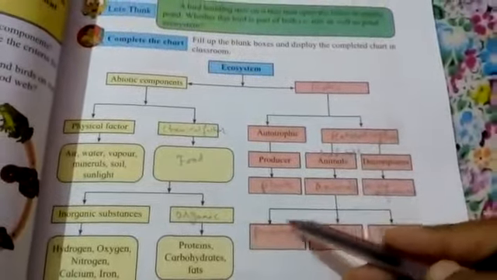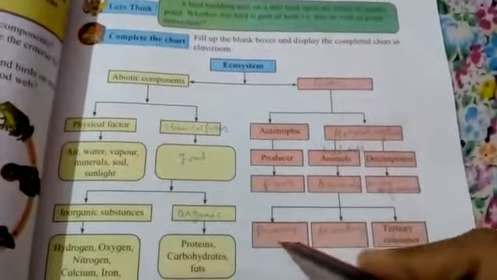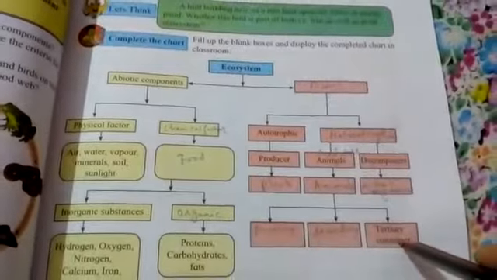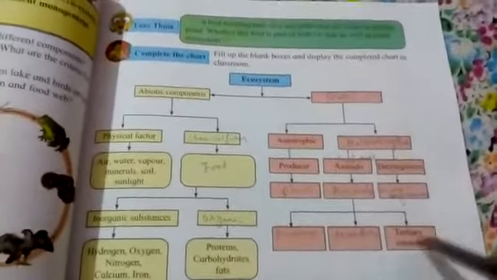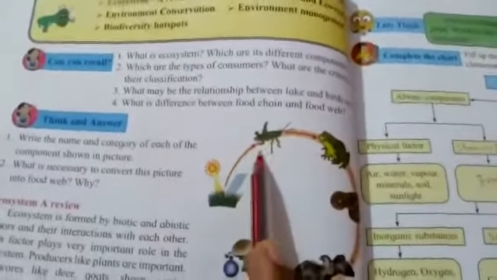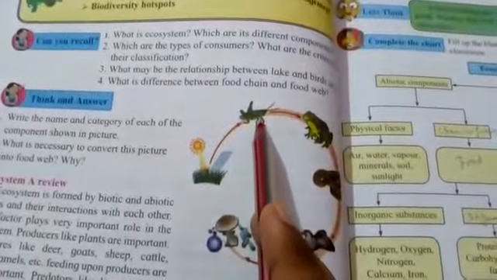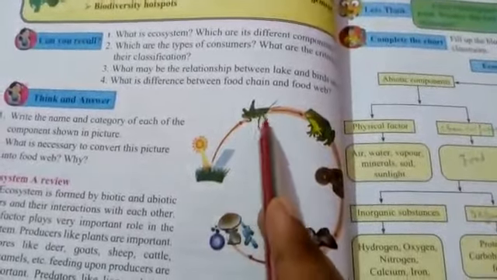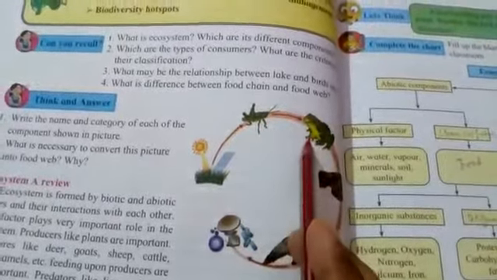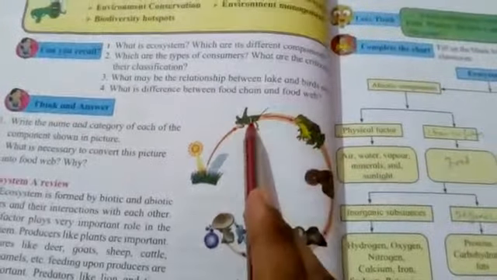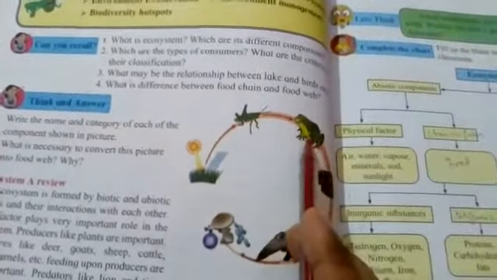Then the animals will be further classified as primary consumers, secondary consumers, and tertiary consumers. I'll give you one example over here from the food chain itself. See, we can consider this grasshopper as an animal. So grasshopper is a primary consumer, then it is eaten by the frog. Frog is eaten by the snake. So this one is primary, this one is secondary, then this one is the tertiary.